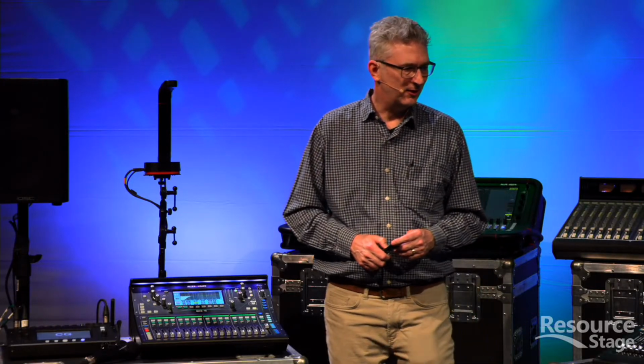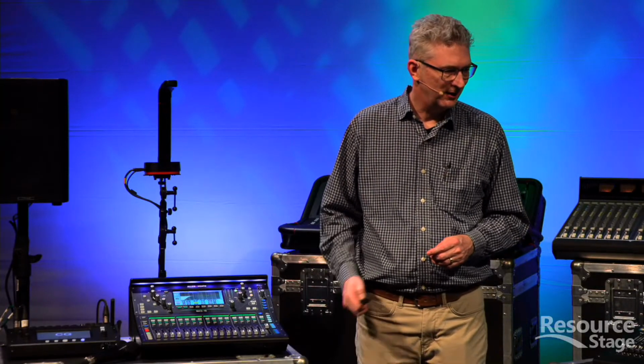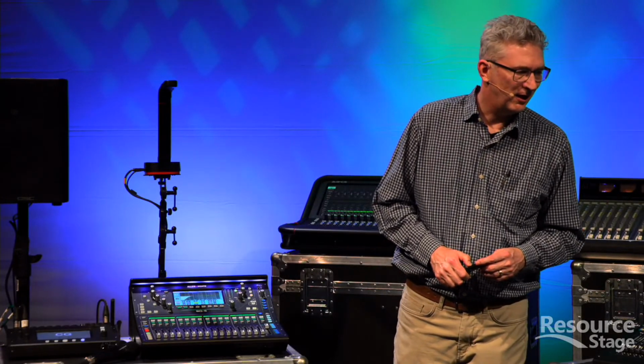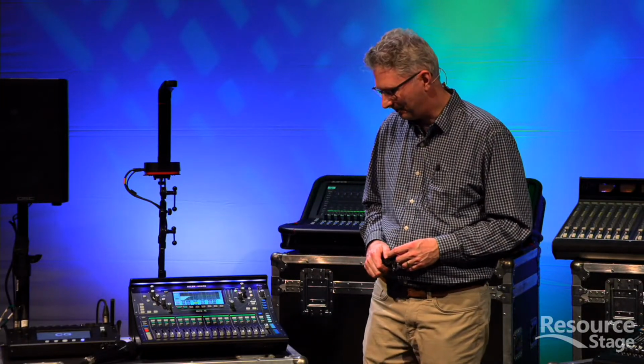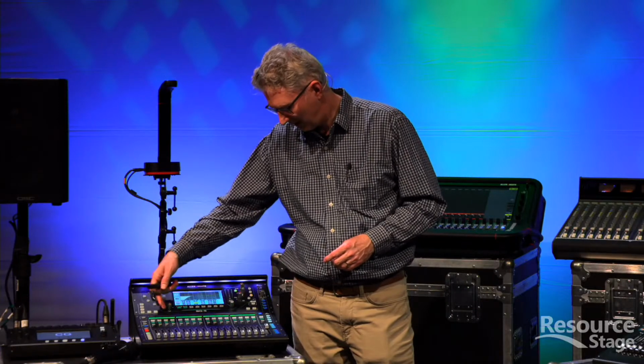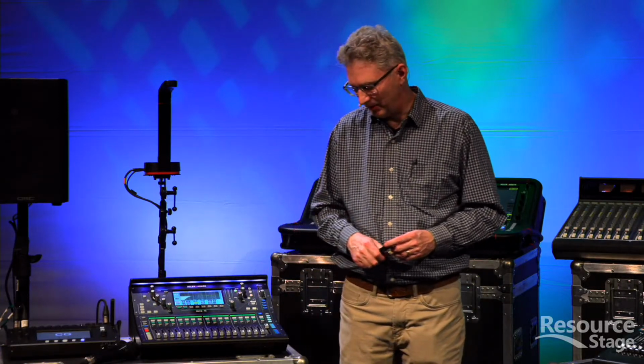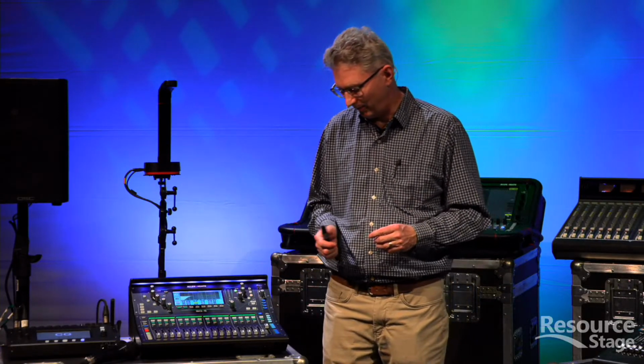So this has 12 line outputs, 17 faders over 6 layers, and 8 assignable soft keys. So again, we got the soft keys that can be assigned to a bunch of different features.